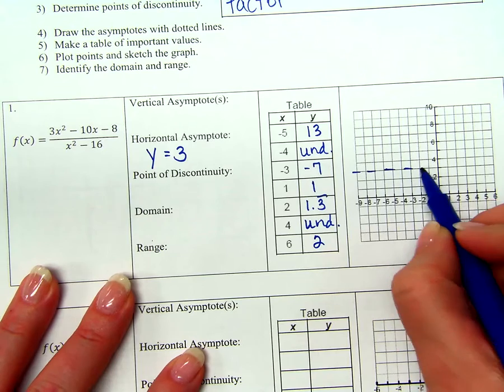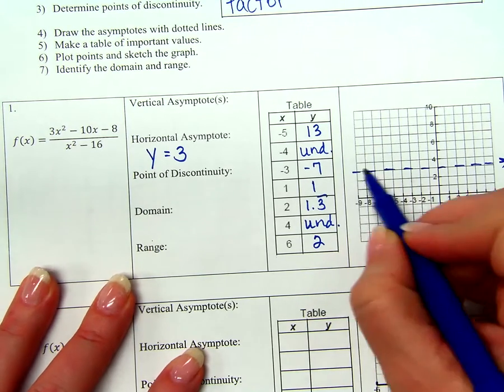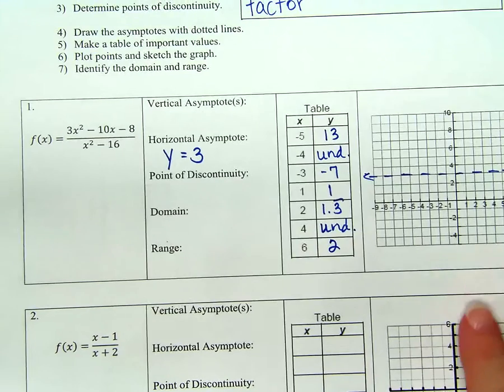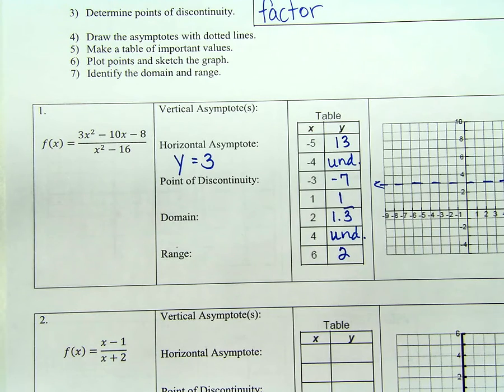Yeah, me too. I hope so. Okay. So do you want to do vertical asymptotes or points of discontinuity? Vertical? Okay.